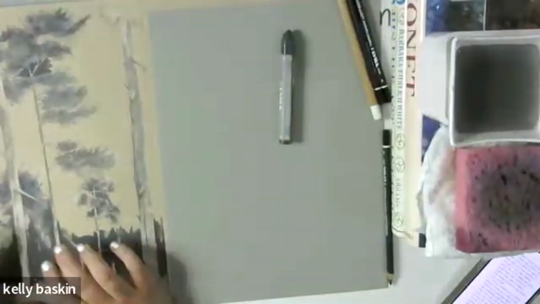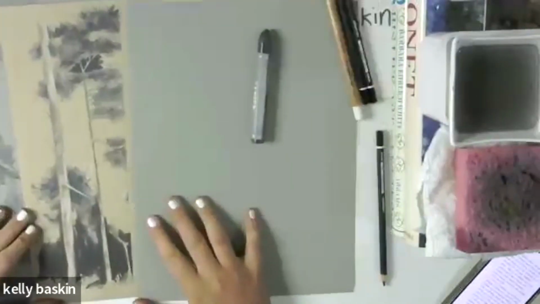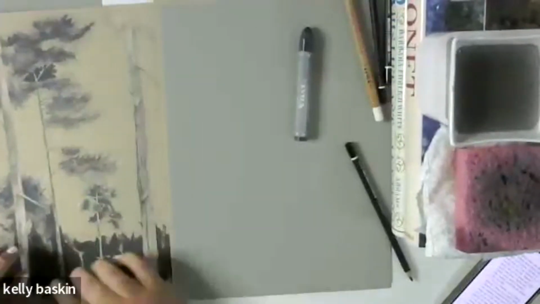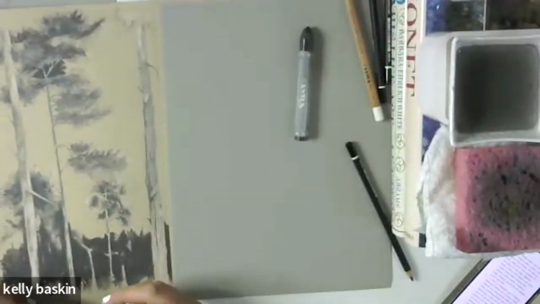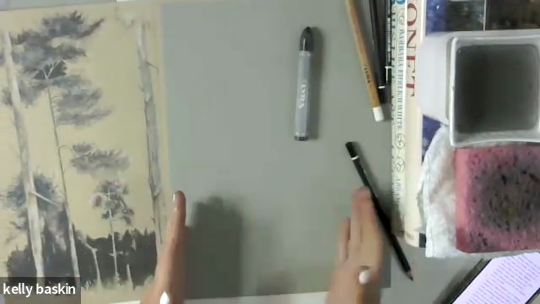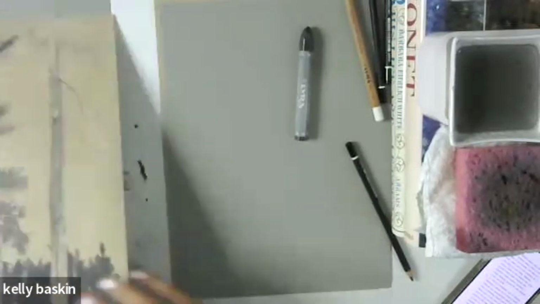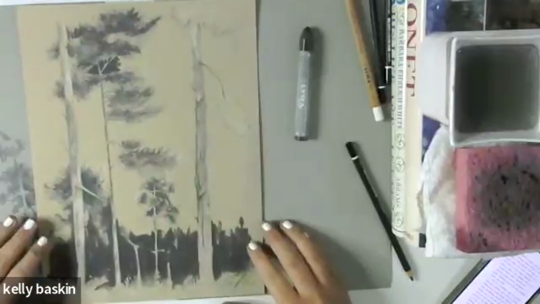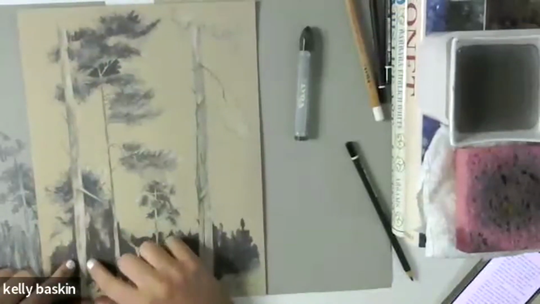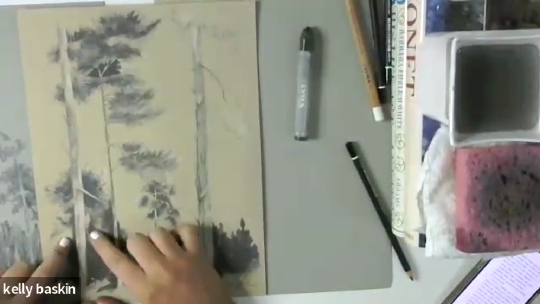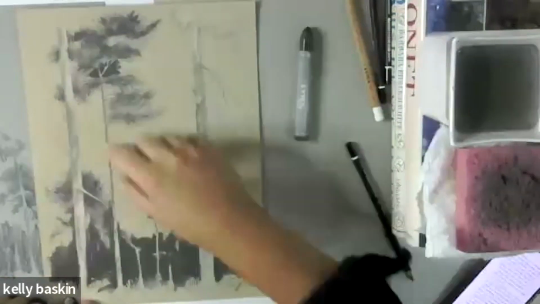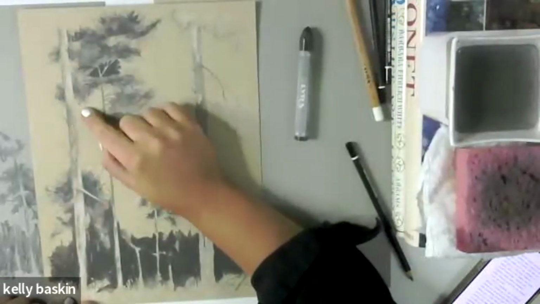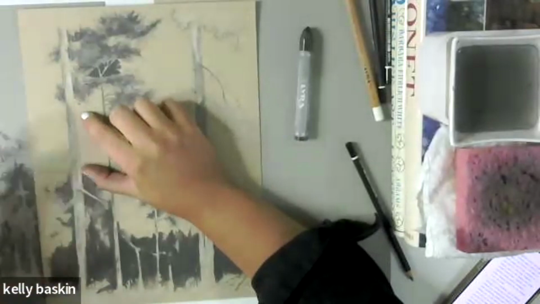We're going to start with this tree on the far side here. If you'd like, you can draw a line where you want the trees, but I challenge you to just start with the background and let the trees take form as you move through the landscape. Starting with this one tree, where I have the really dark areas in the background, where I have that negative space, I keep it really simple on the trunk of the tree. But where there's no darkness in the background, I'll add that contrast and add that balance.